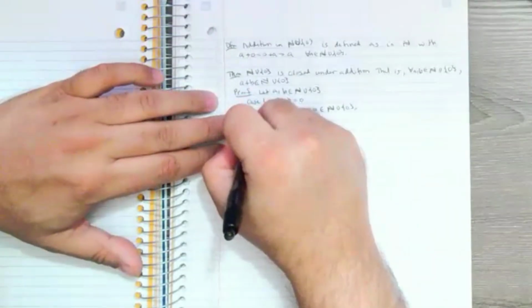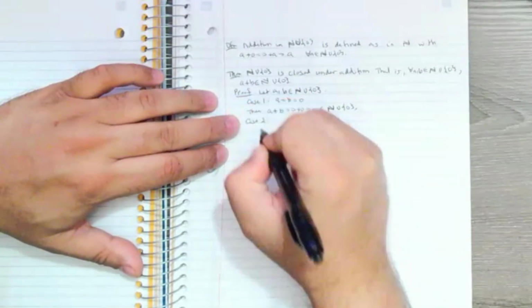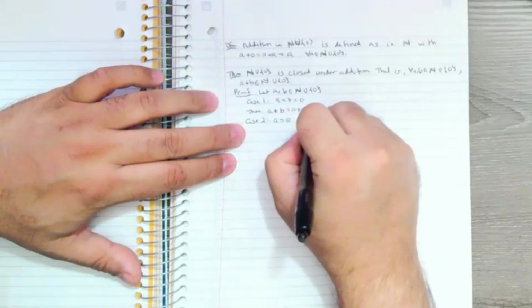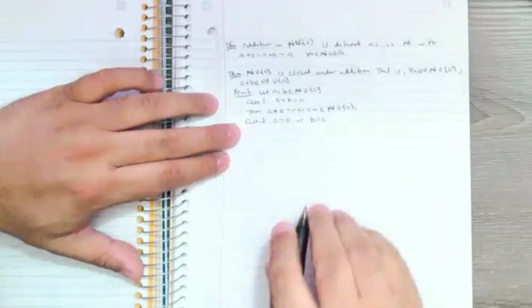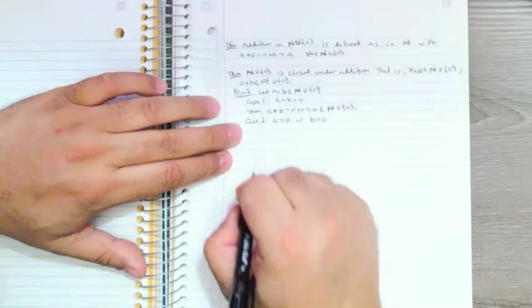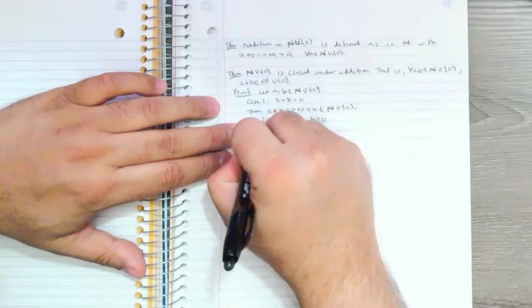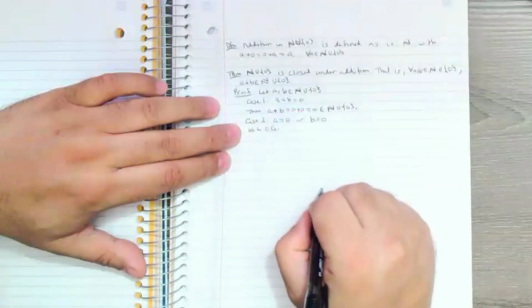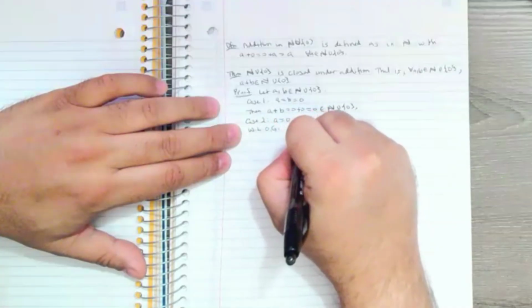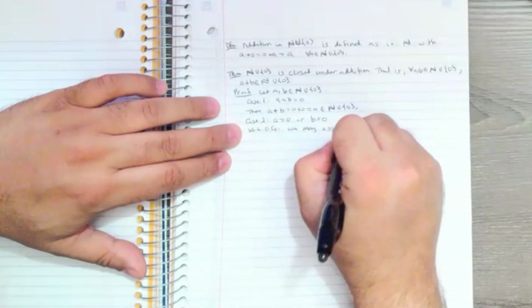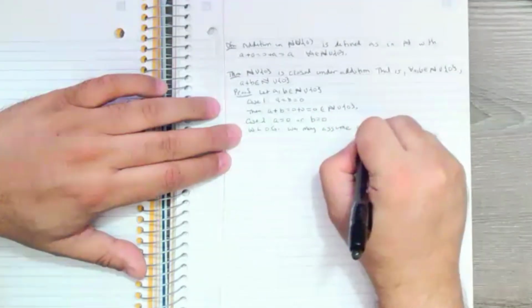Case 2, at least one of the elements A or B is 0. Now, without loss of generality, we may assume that A is equal to 0.